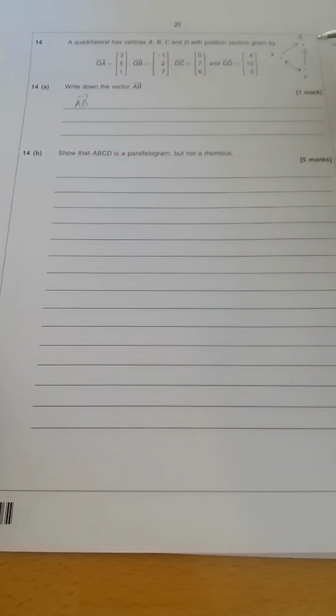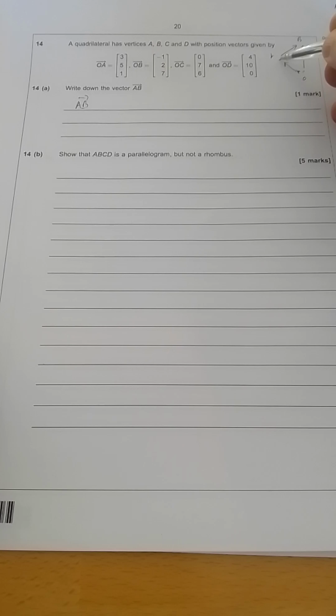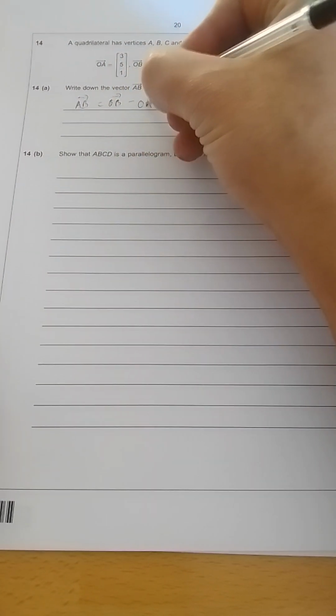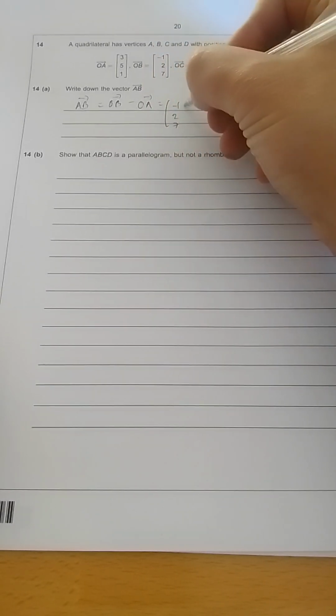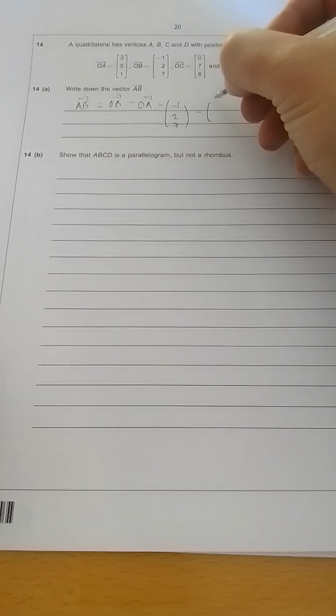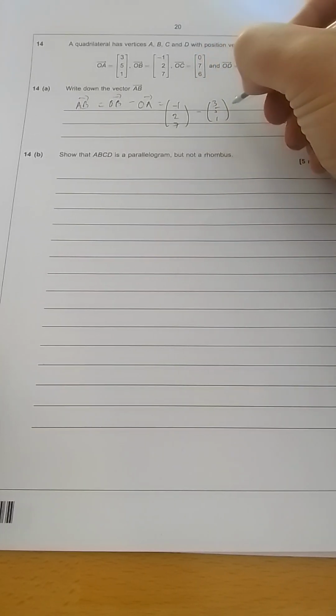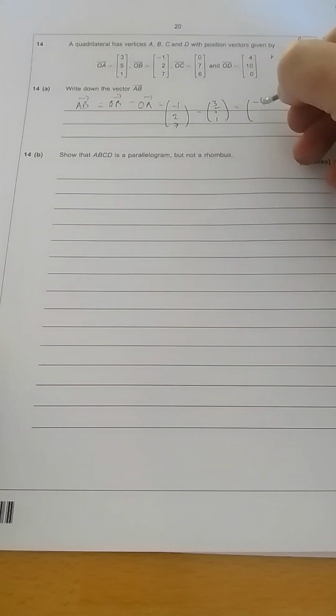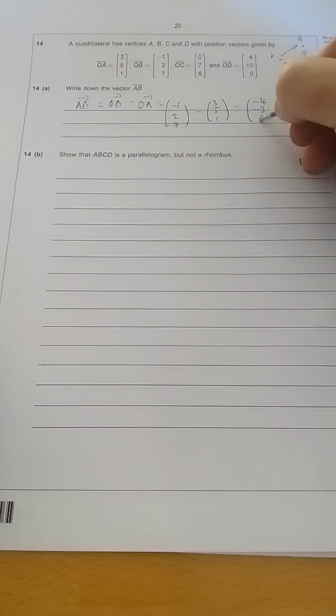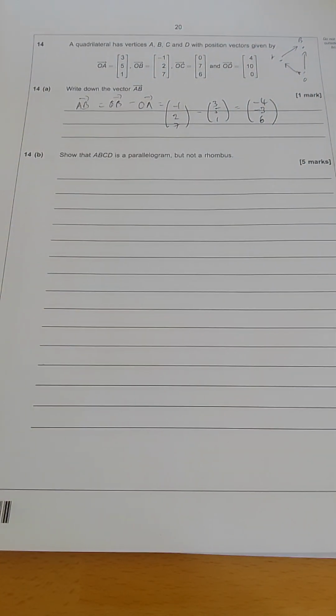So if you look at the diagram here, to find AB, we would go from A to B, which means going backwards along OA, or minus OA, and plus OB. So AB is OB minus OA. So it will be minus 1, 2, 7, minus 3, 5, 1. And if we work that out, minus 1 minus 3 is minus 4, 2 minus 5 is minus 3, 7 minus 1 is 6. And that completes part A of the question.